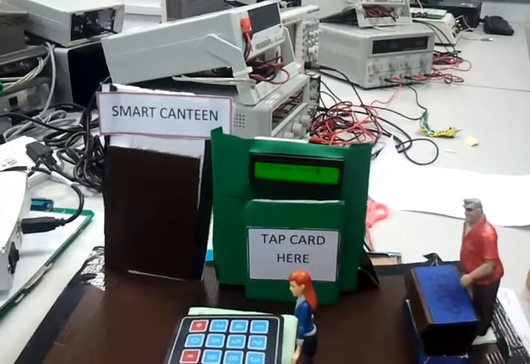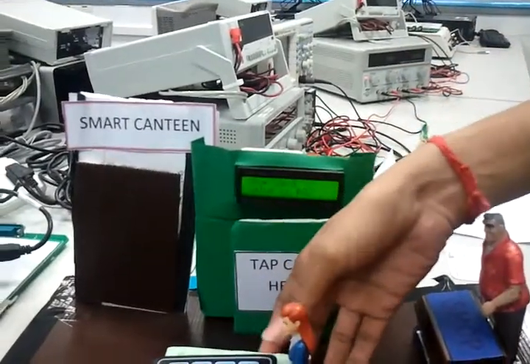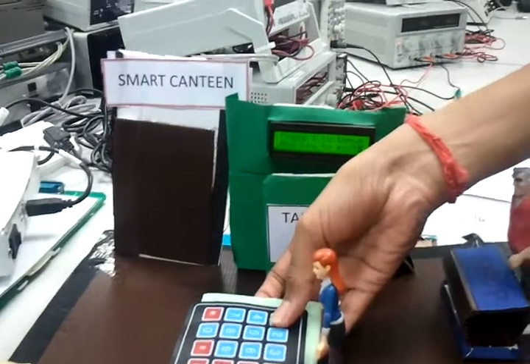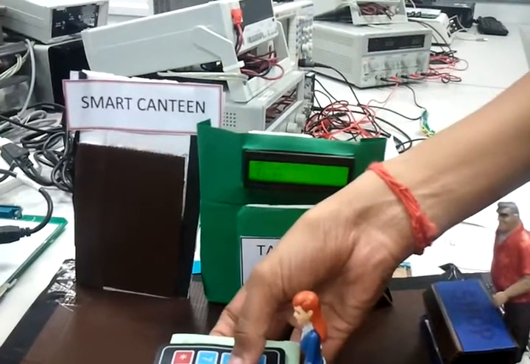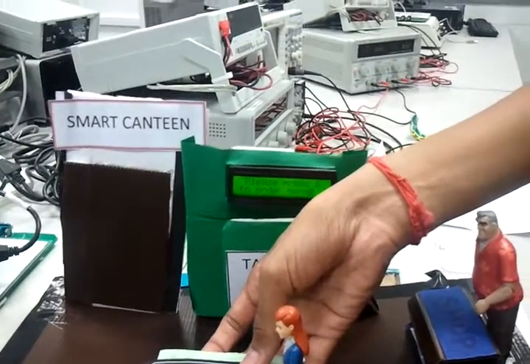Vani enters. She's welcomed by the system. Her card value is displayed, which is $6. She presses 1 to top up right there. And she enters the top up amount. So her current card balance is $11.